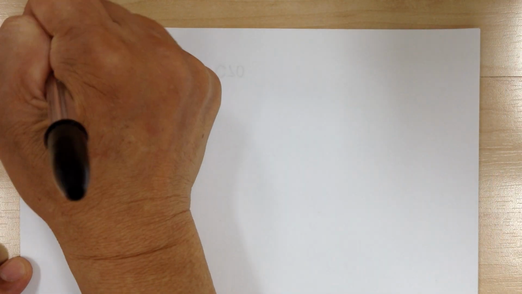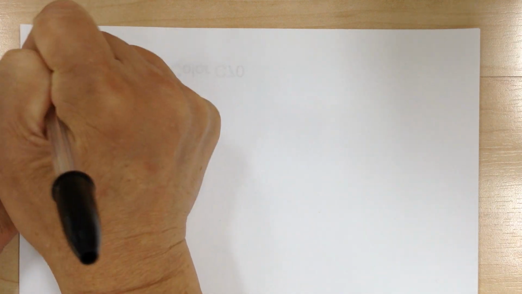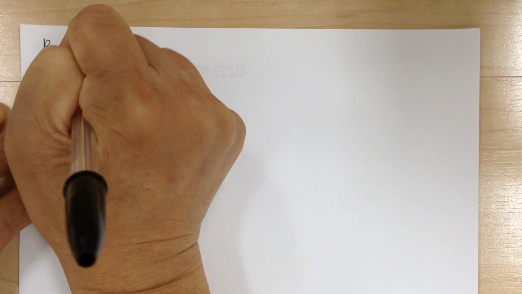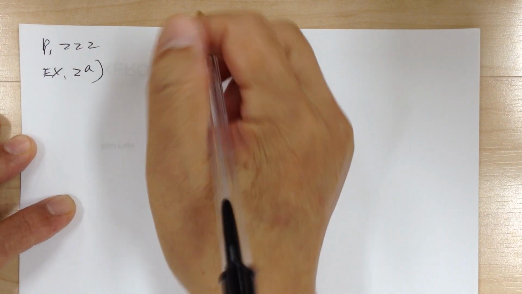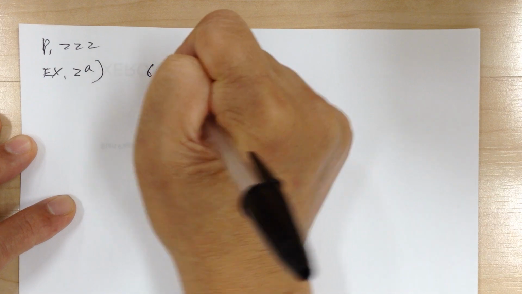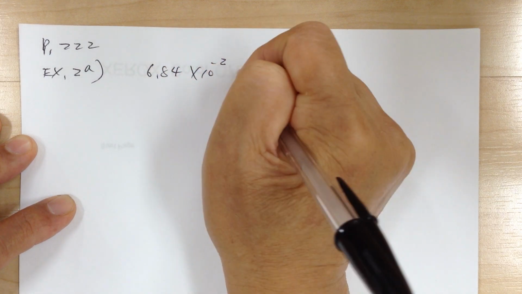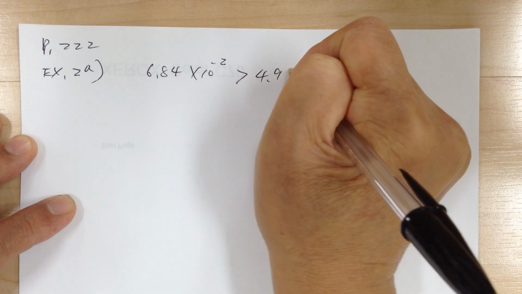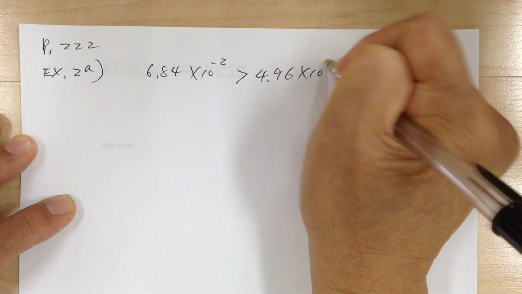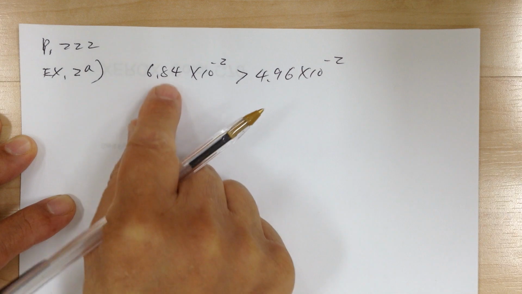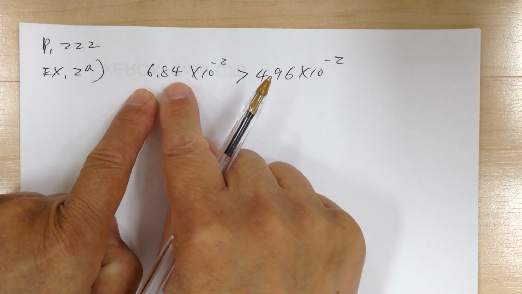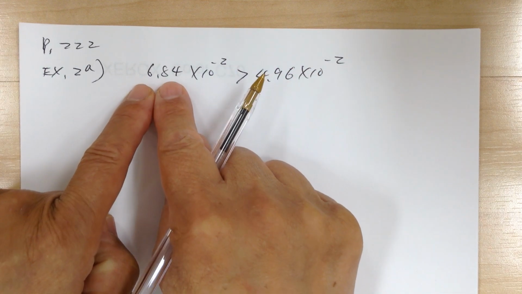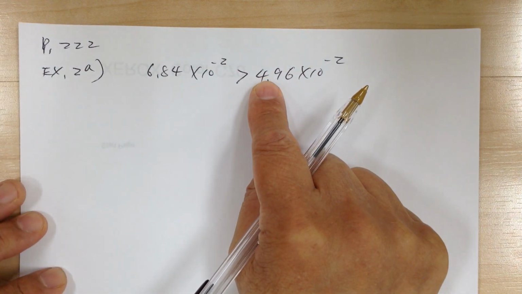Okay, let's go to example 2. Example 2a. It says 6.84 times 10 to the negative 2 is greater than 4.96 times 10 to the negative 2. So this is bigger than this because they have the same magnitude, and so this is bigger than that. The reason this is bigger is because 6.84 is greater than 4.96. That's the reason for that.